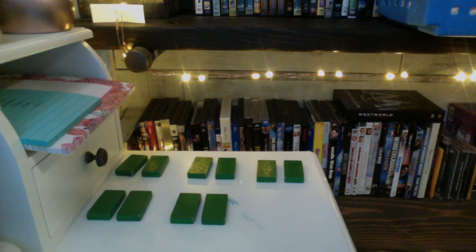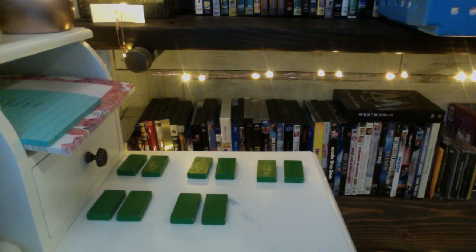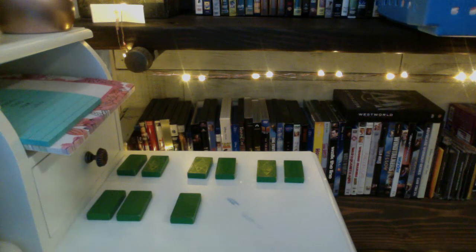I'm going to take away another domino. Do all my dominoes have partners now? They do. So this is an even number. Let's see what number we have. 2, 4, 6, 8, 10. 10 is an even number.